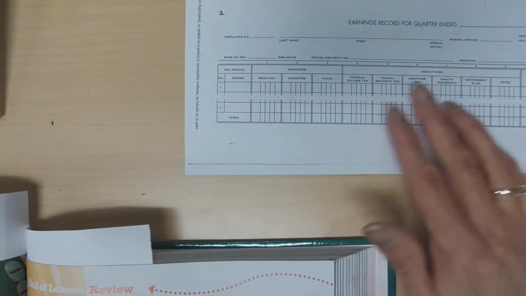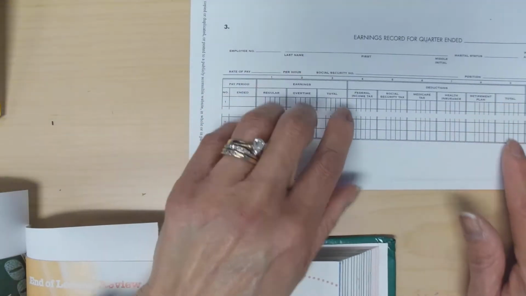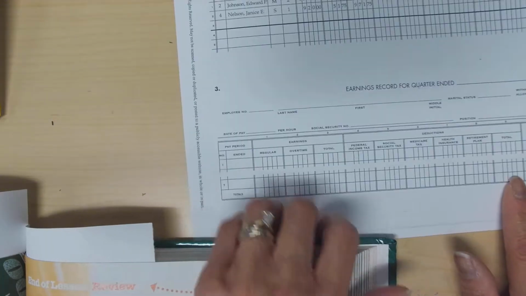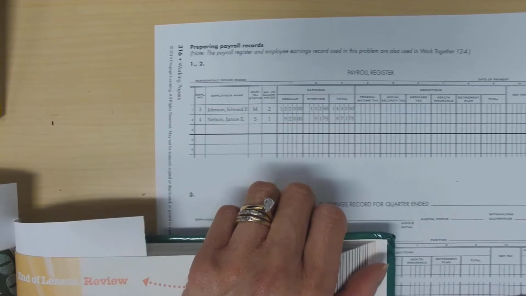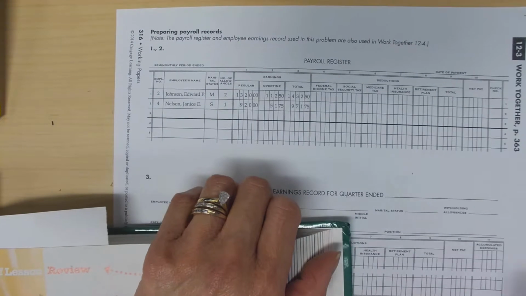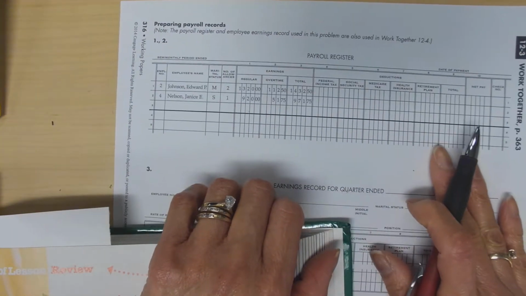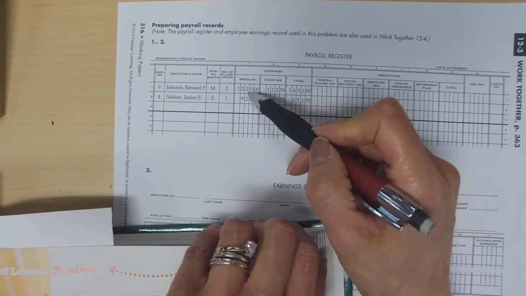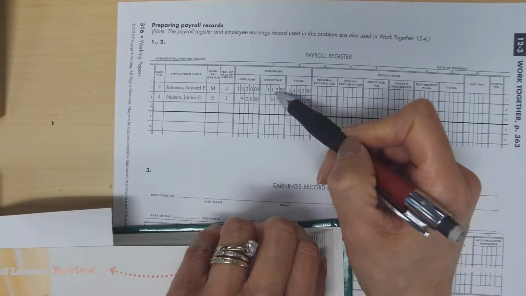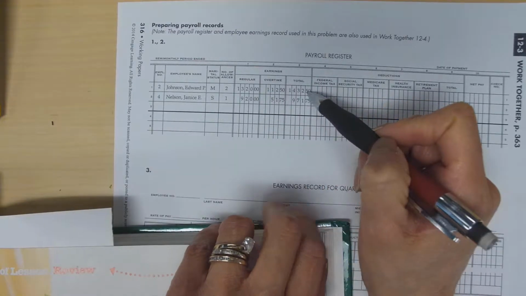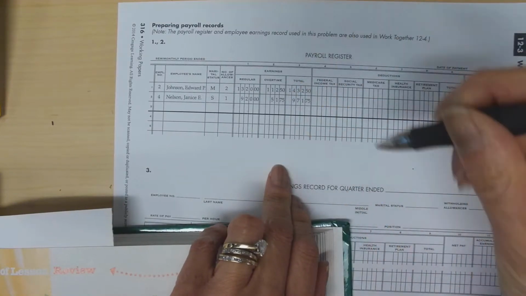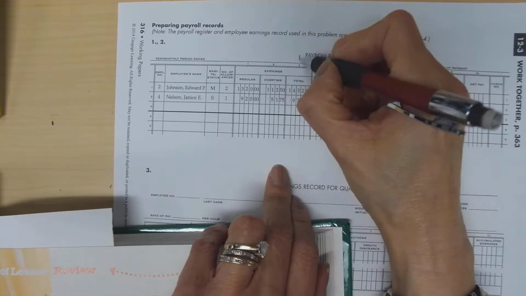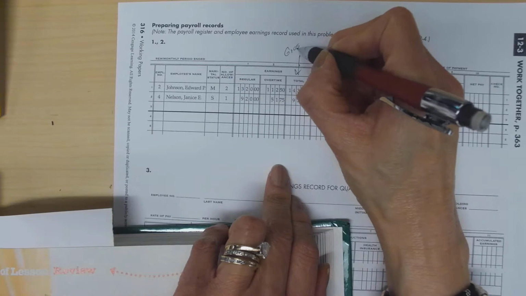So here's step number one. We have 2 employees, Edward and Janice. And it's already done first. We already know he's married, he has 2 allowances. This is his regular pay, this is his overtime pay. And this is the same thing as saying his gross pay. So we'll write that here. This is his gross pay.